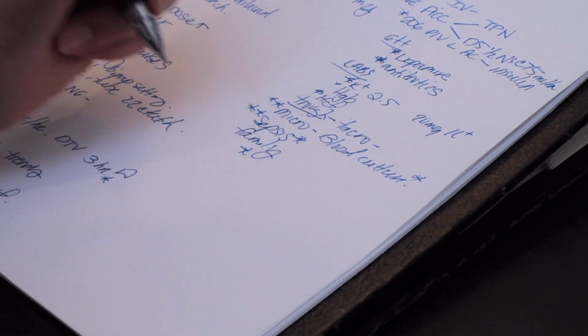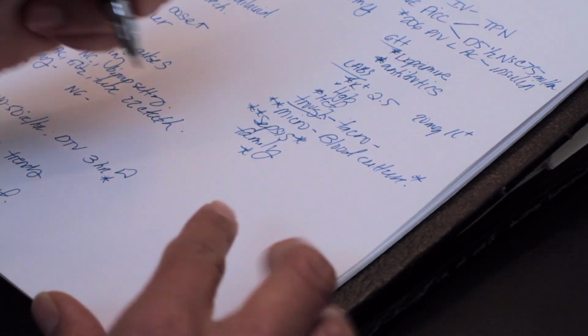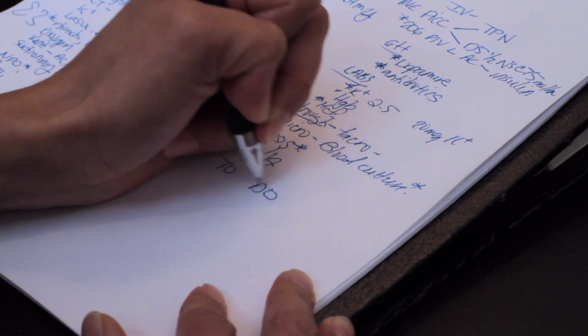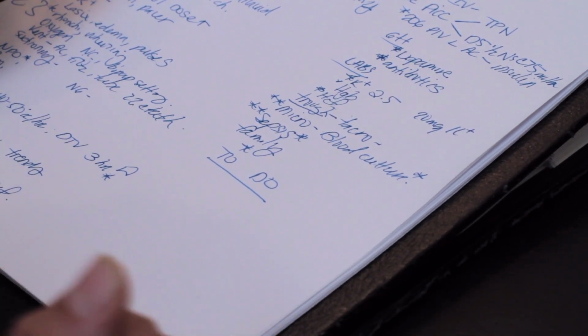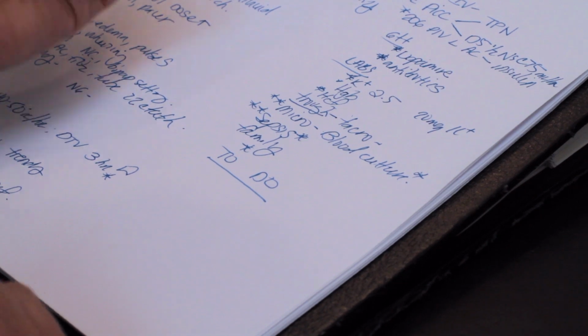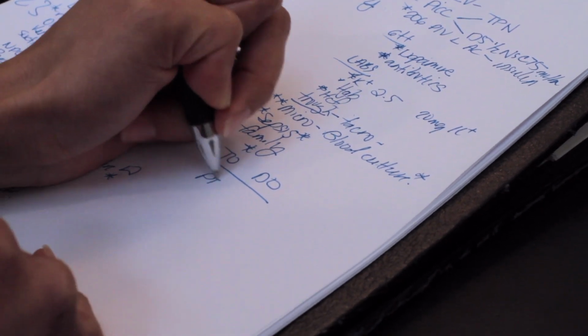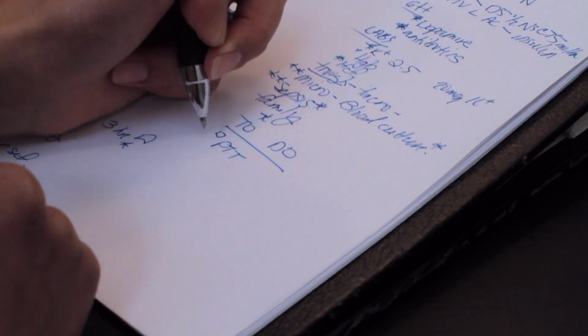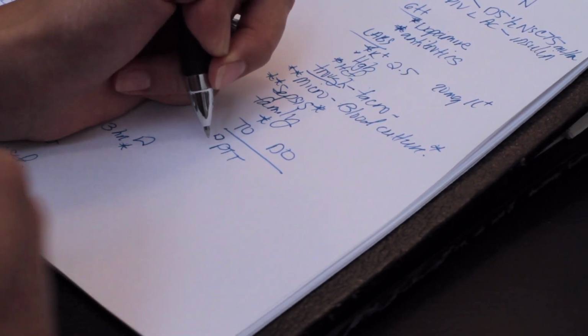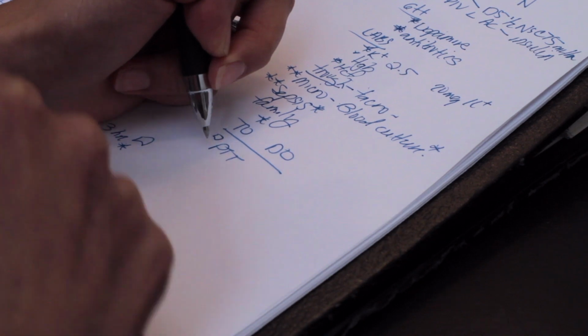So on the corner, I always leave this little section open for me to do. I leave that open because if I'm talking to the nurse and she's like, oh, you know what? I totally forgot, you're going to have to resend a PTT, I'm going to put PTT here and be like, okay, you got it, no worries. That's a reminder for me that that is something I need to address and get done.